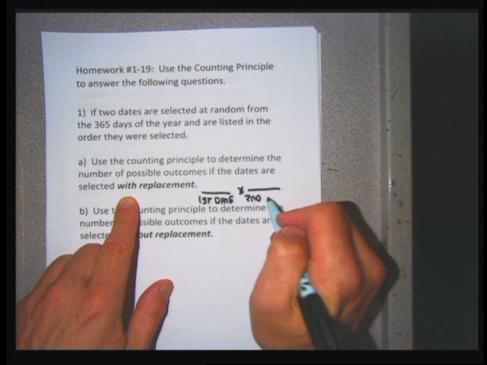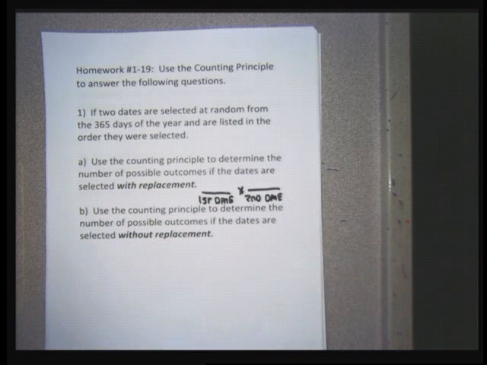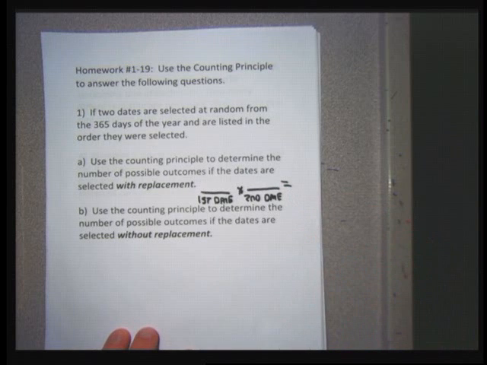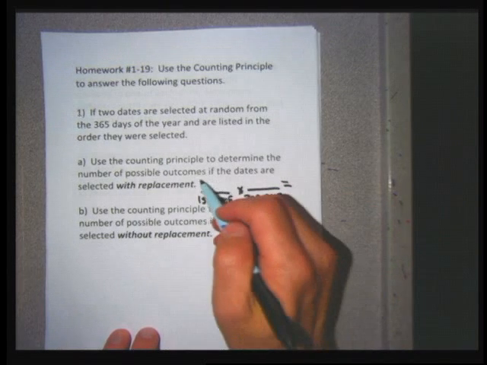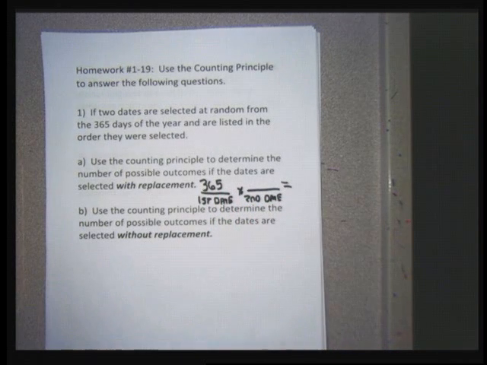So the first experiment is picking the first date, the second experiment is picking the second date, and then you have to decide for the first date how many there are to pick from, and the second date how many there are to pick from, and then you'll multiply those numbers. Well, because there's 365 days in the year, there's 365 days to choose for the first day. The second date is either going to increment down by 1 to 364, or it's going to stay at 365, and that's going to be hinged on these words.